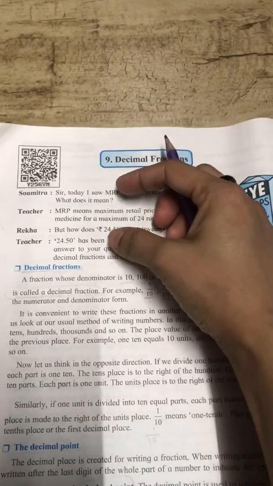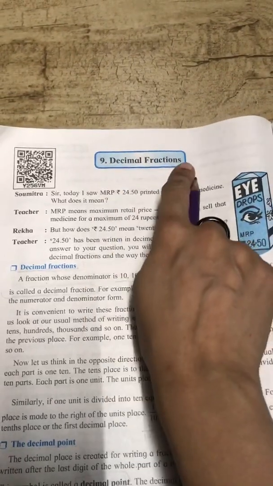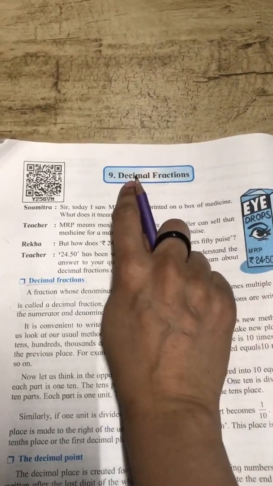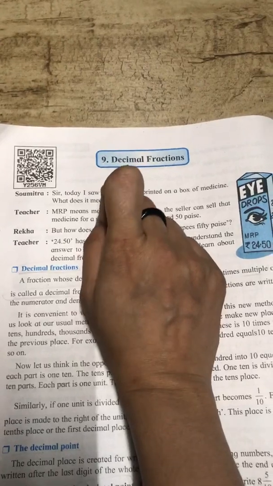Okay, there is a short explanation over here. What does decimal fraction mean? Fractions you already know, students. What are fractions? Today we are going to clear some concepts of what decimal means.